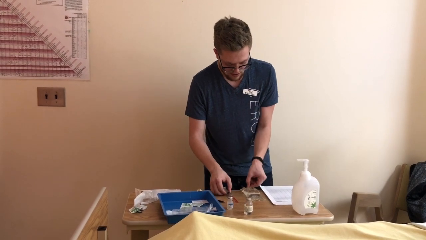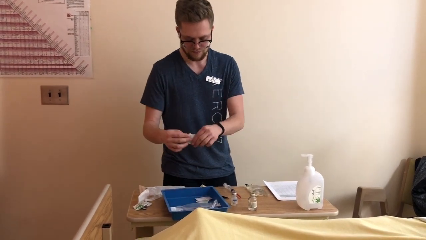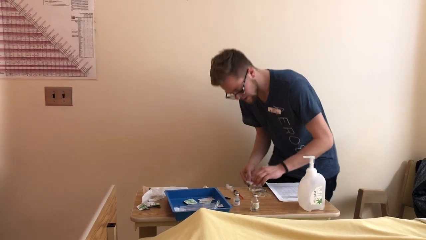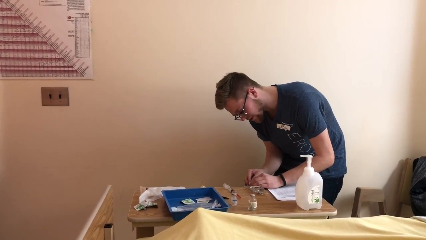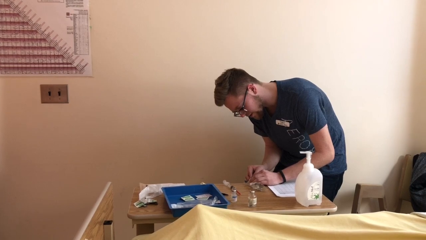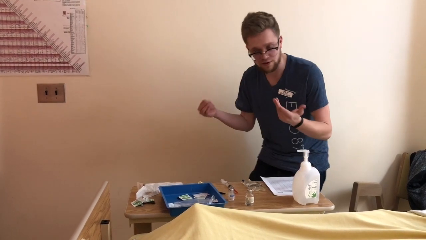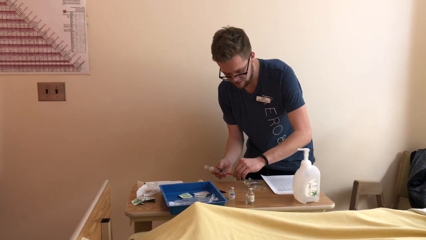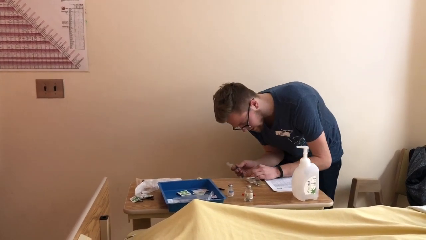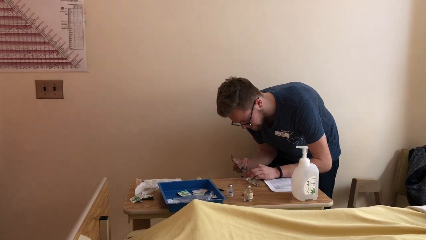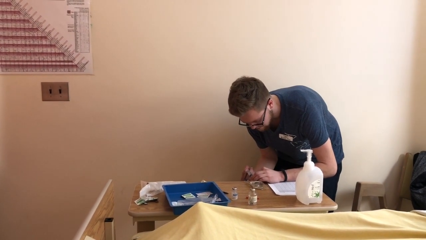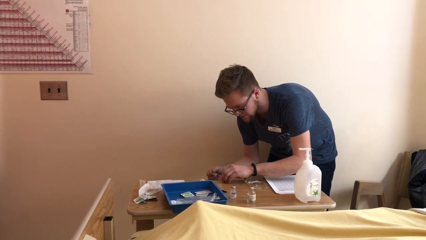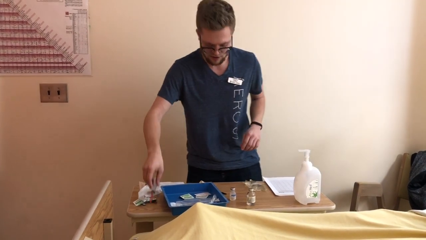Now we're going to be wiping this down. So again, we're going to do 30 and 30. So 30 and 30. Now we will be injecting into our mini bag there. Okay, good. And now this is done with, so I can toss it in the sharp. So I'll just put it off to the side here.